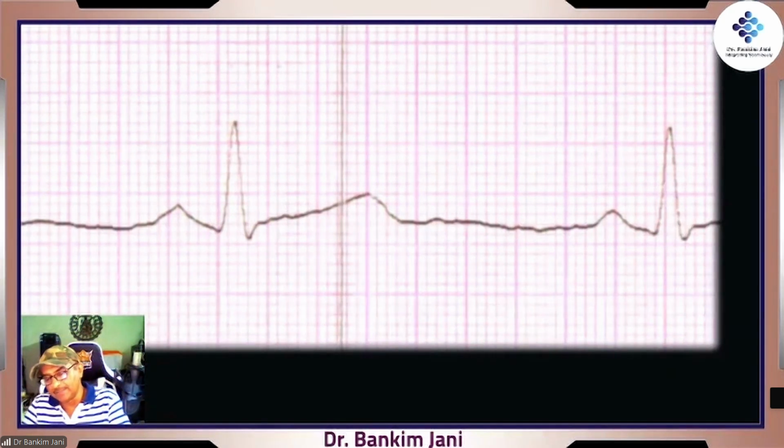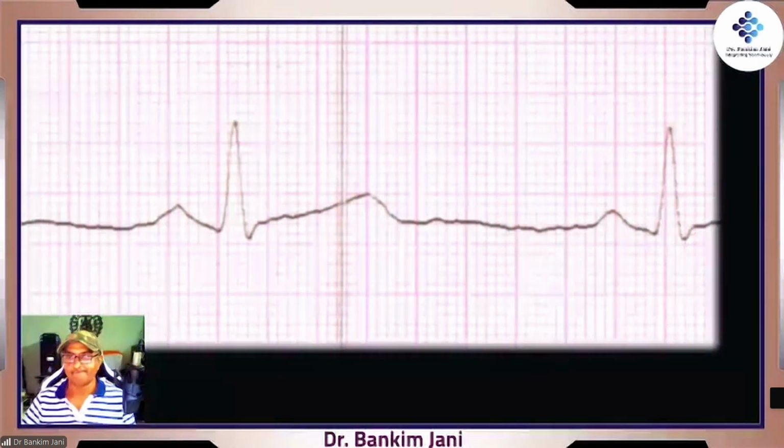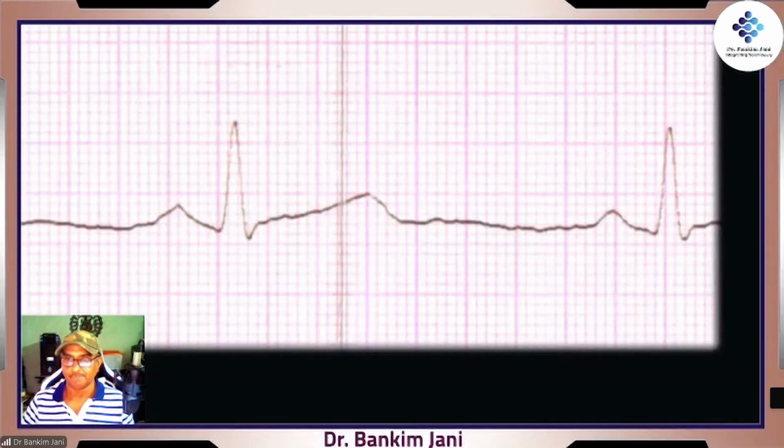The formula is 300 divided by big boxes between 2 waves, or 1500 divided by small boxes. Correct. So that should be the answer, around 36, exactly 35, 36. Correct. Because the beat would always be in that number range. So everyone, around 35, 36, you are right.